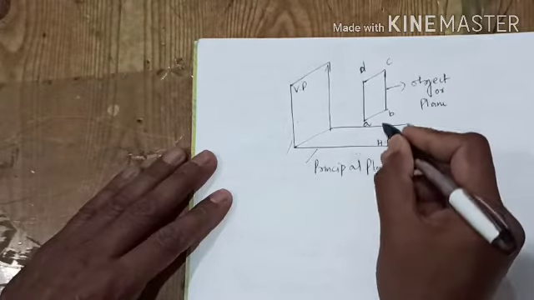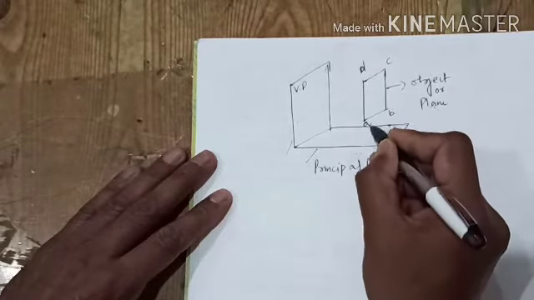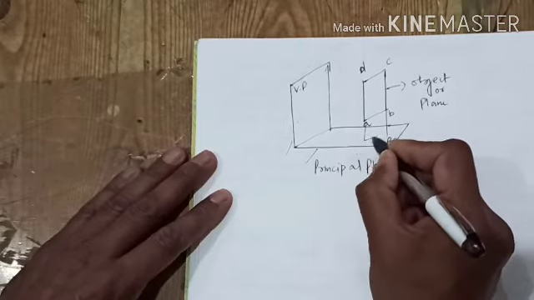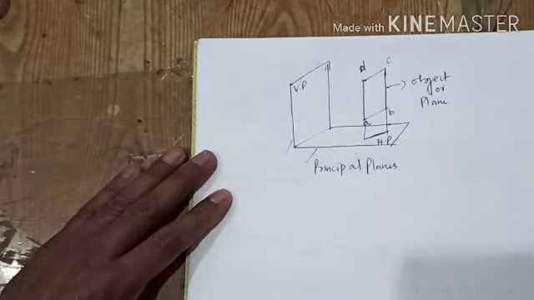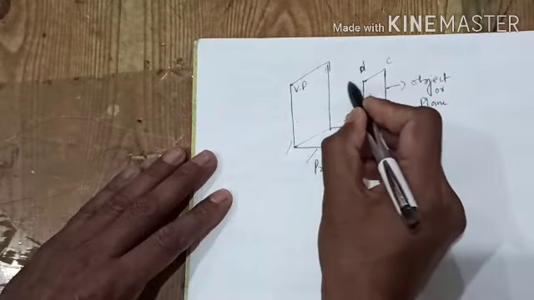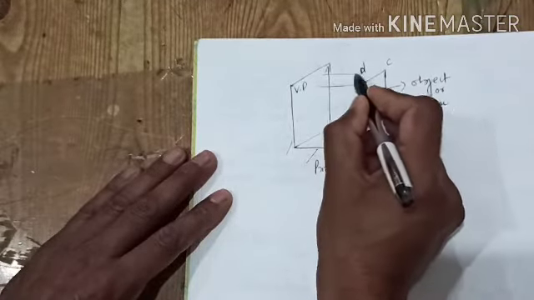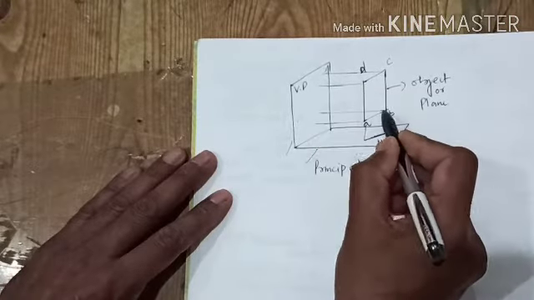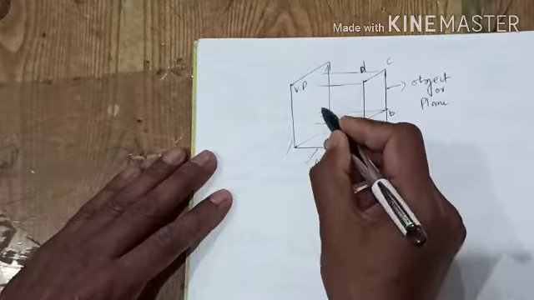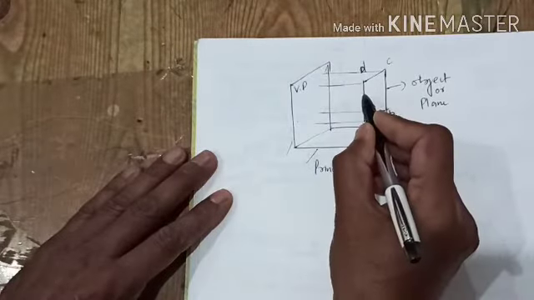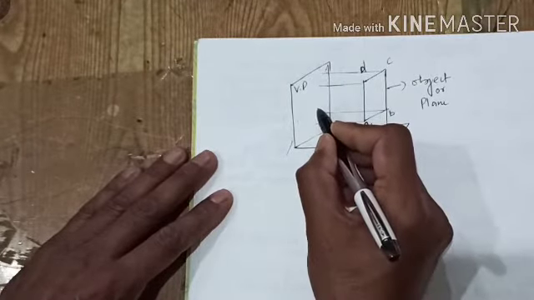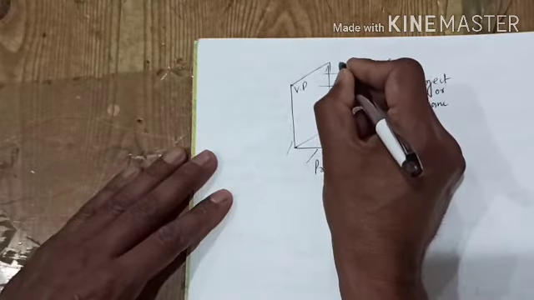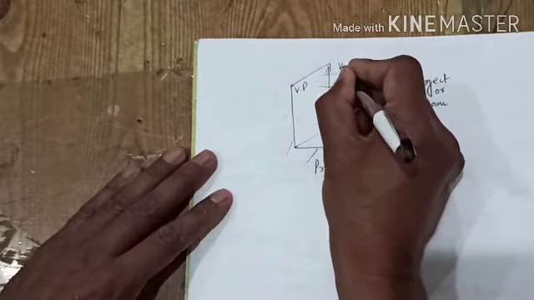The position of this plane is that it is perpendicular to HP and parallel to VP. So when a plane is parallel to VP, it does not have a VT.